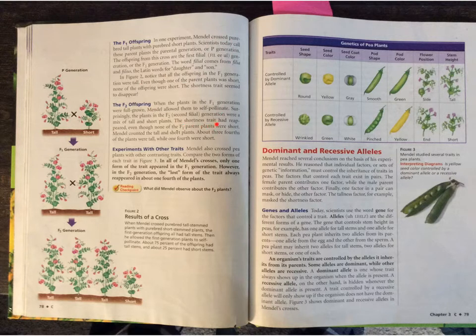The shortness trait had reappeared, even though none of the F1 parents, these are the parents of these here, were short. So Mendel counted all the tall and short plants. About 3/4 of the plants were tall, while 1/4 were short. So obviously he had many more plants than just these 4, but the fraction that he ended up with was about 3/4 tall to 1/4 short.